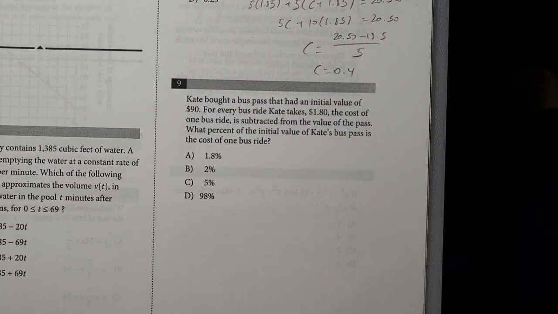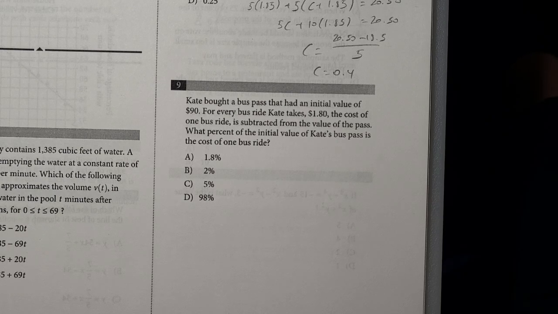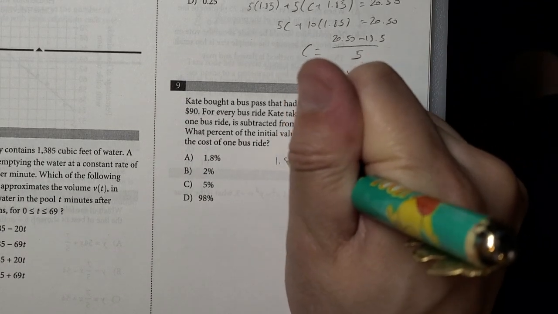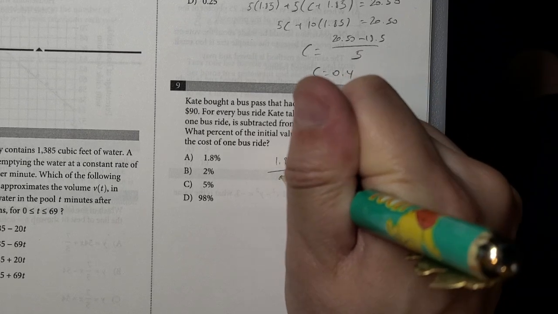Kate bought a bus pass that had an initial value of $90. For every bus ride Kate takes, $1.80, the cost of one bus ride, is subtracted from the value of the pass. What percent of the initial value of Kate's bus pass is the cost of one bus ride? So you want to find it as a percentage, so you just divide the two and then multiply by 100.